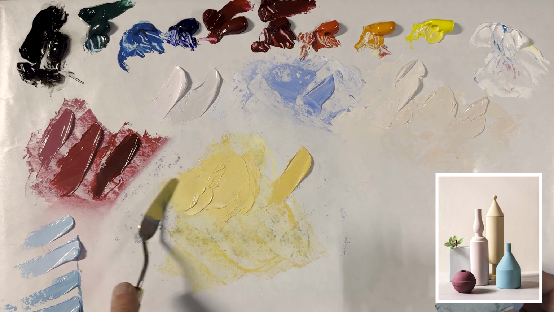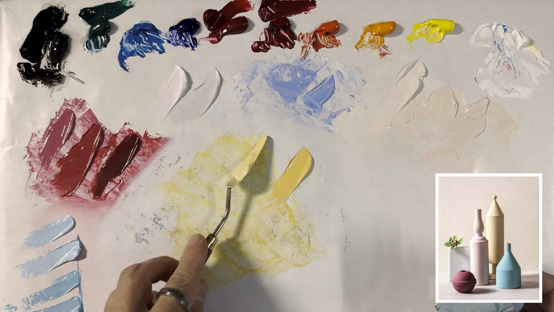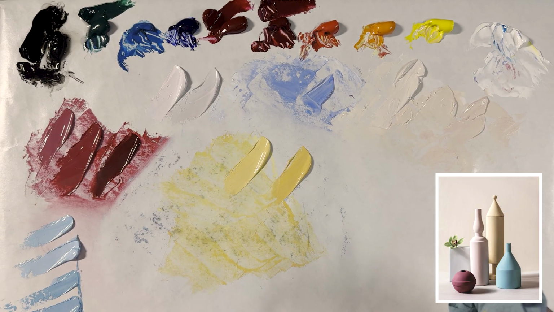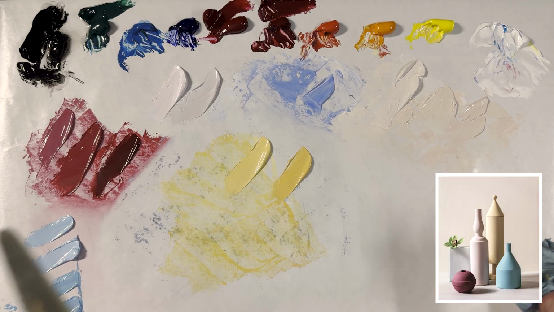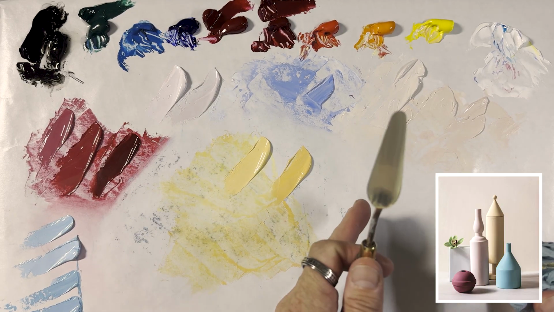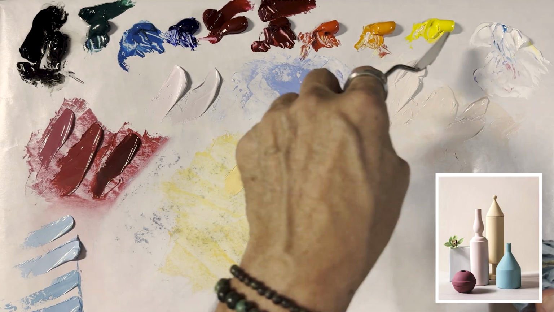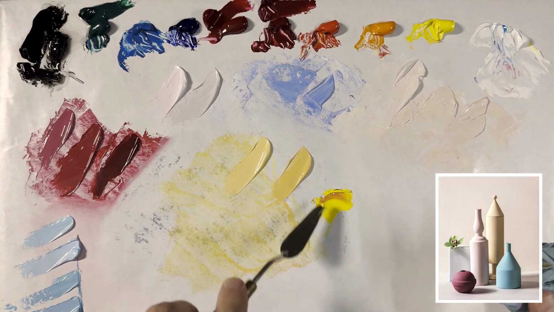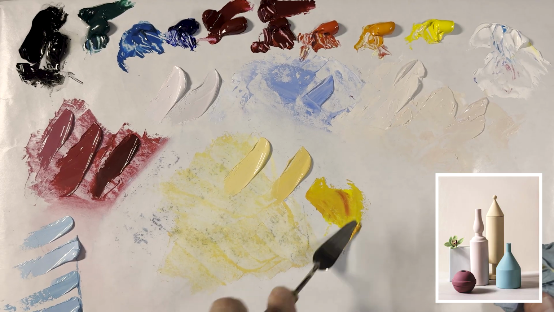Now this one is going to definitely be affected by the sky color, so I think I'm okay with what I have there. Then I need a shadow hue. The shadow yellow has a lot of red in it because, again, cool light, warm shadows. So I'm going to go yellow, cadmium red, mix the two of those together.